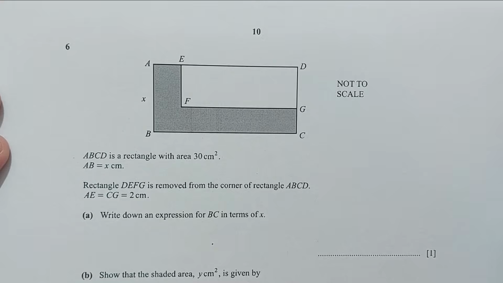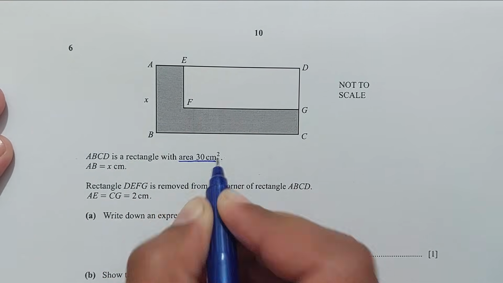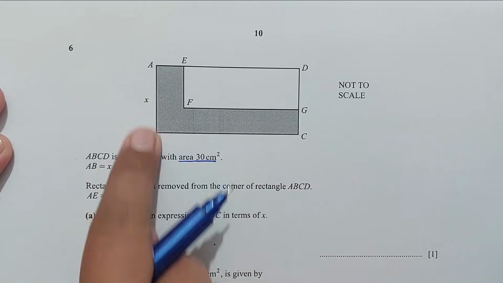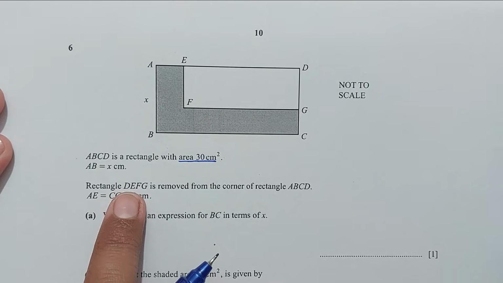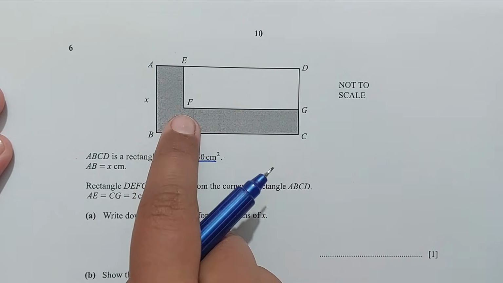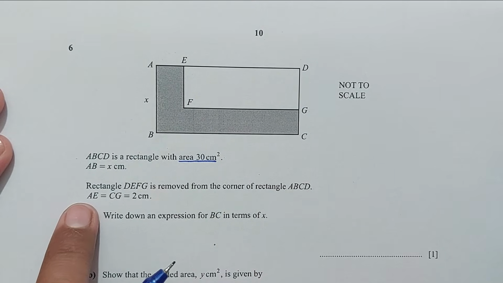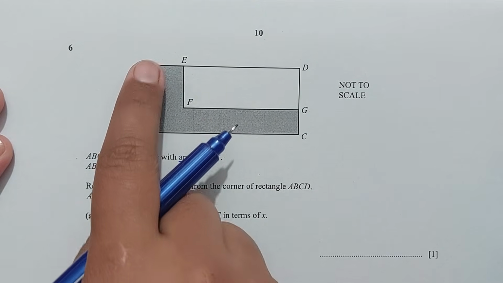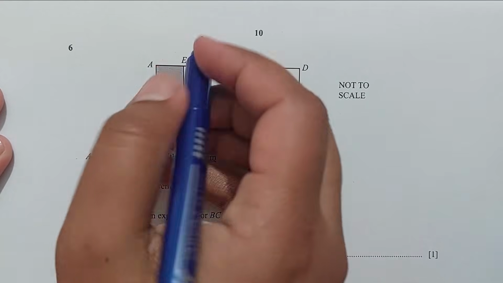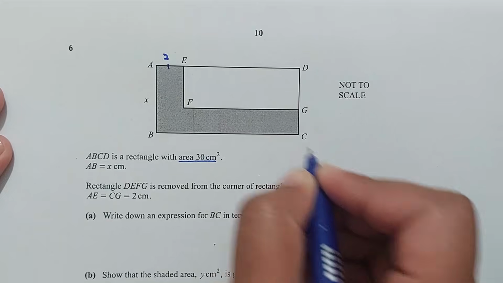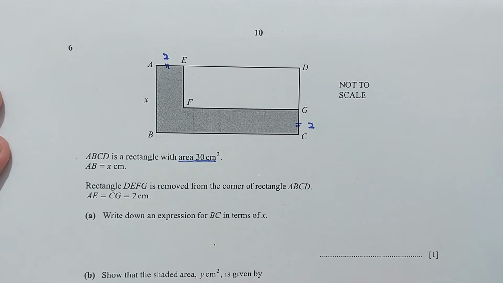Question number 6. ABCD is a rectangle with area 30 square centimeters. A, B, C, and D. Its area we have given. AB is x, and rectangle DEFG is removed from the corner of rectangle ABCD, and AE, A to E, and CG, C to G, these two are 2 centimeters. They are the same. AE and CG are the same, right?